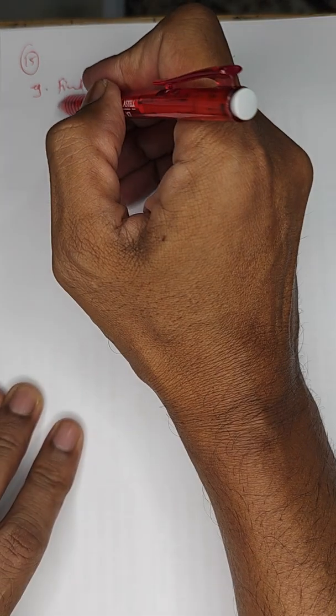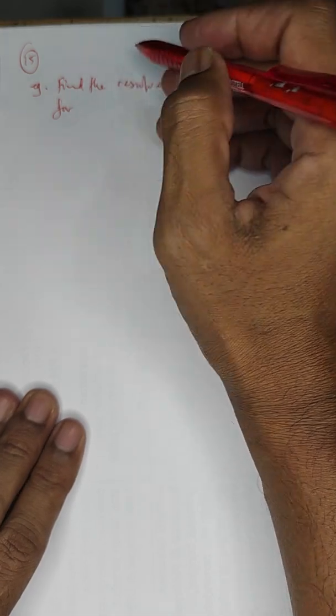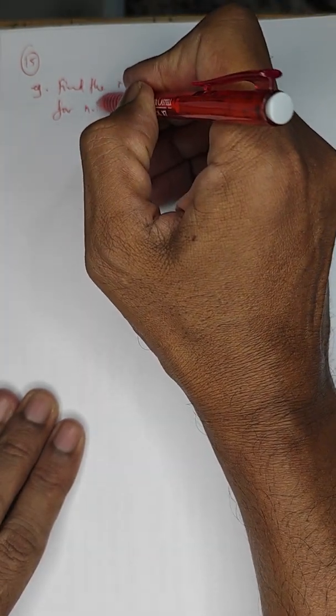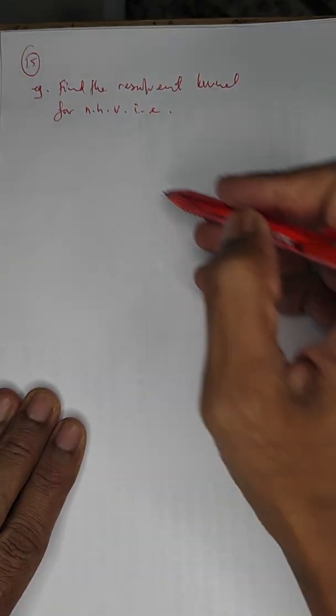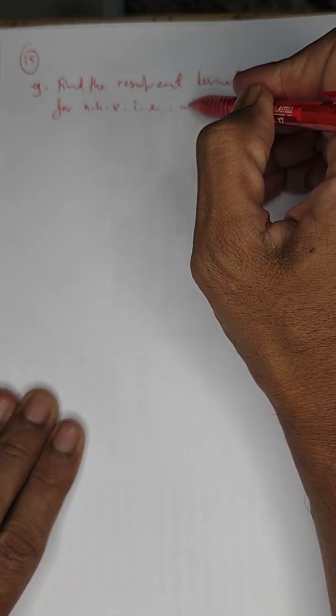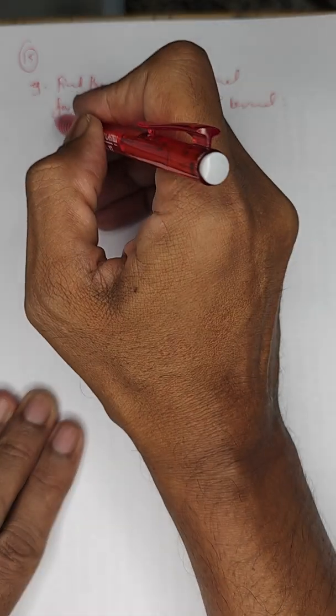Find a resolvent kernel for a non-homogeneous Volterra integral equation, where the kernel is given as follows.